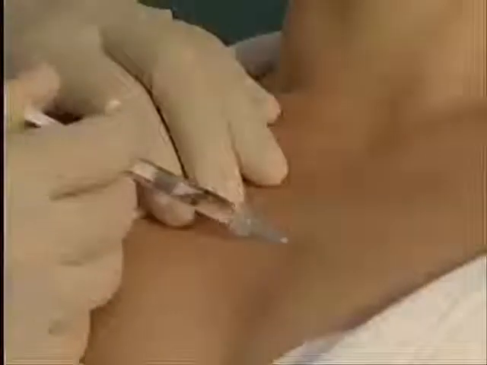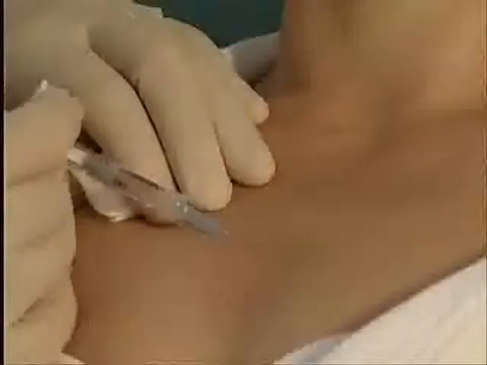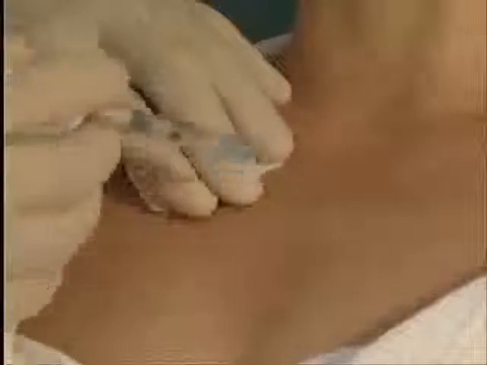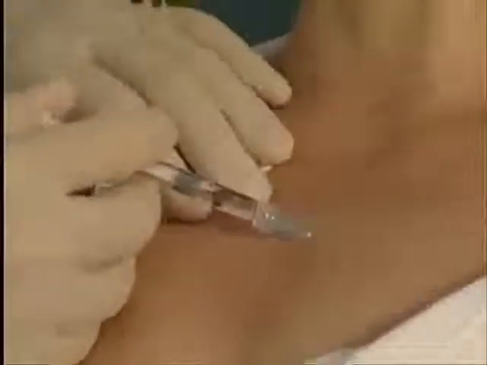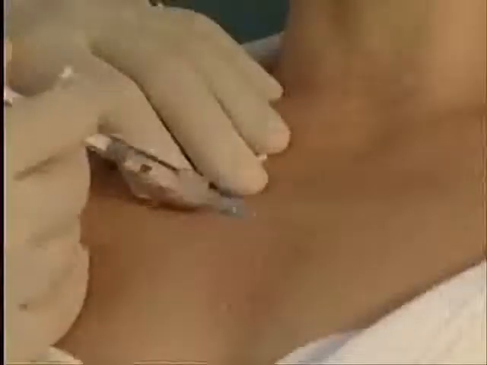Stretch the skin to facilitate the injection. The injections are very superficial. The skin around the neckline often loses its firmness. Therefore, greater quantities of the product are injected than on the face. The papules are more visible and will disappear within 24 hours.